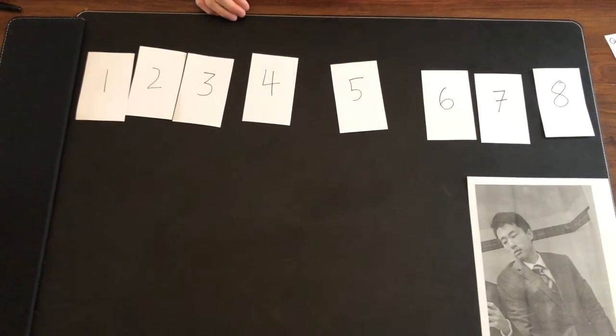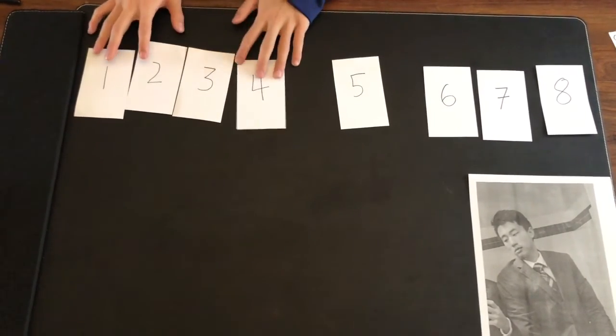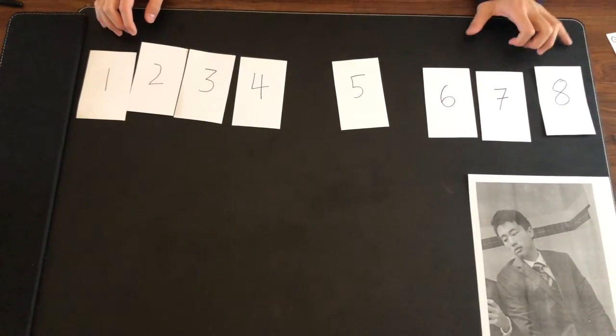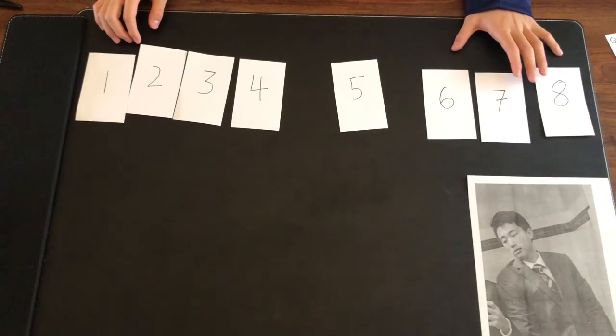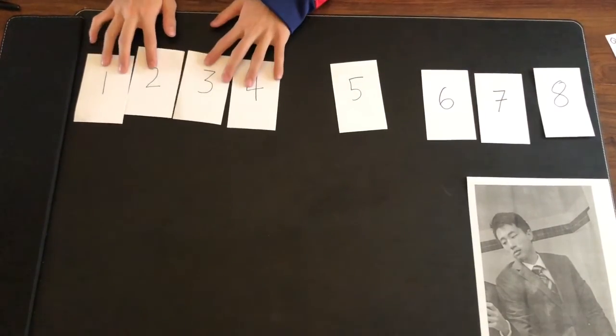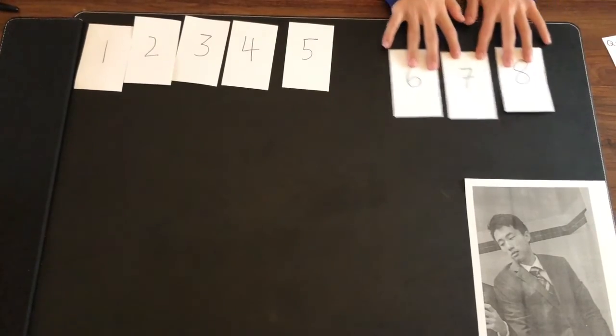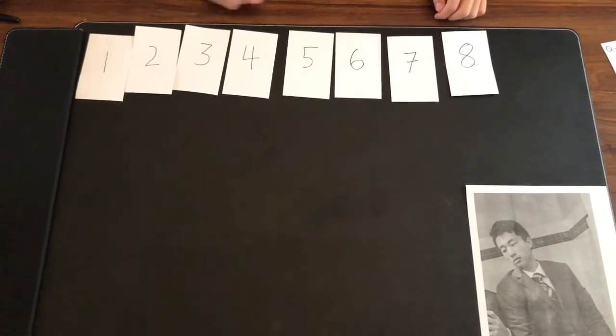Now here's what we know. We have a sorted list right here that we know is less than the pivot point. We have the pivot point and a sorted list over here that we know is greater than the pivot point. So what we can do is put the smaller side at the beginning, put the pivot point in the middle, and put the greater list at the end. And now the list is sorted.